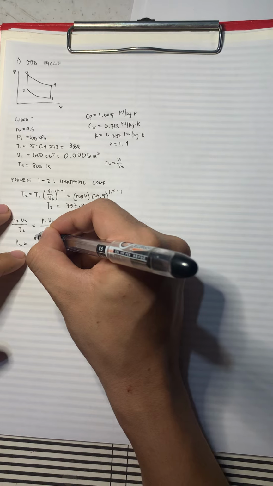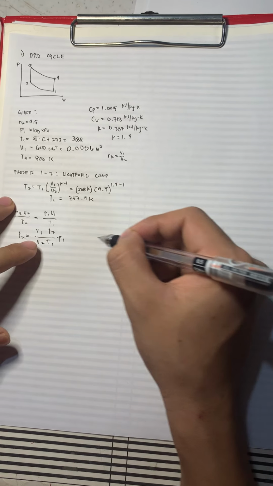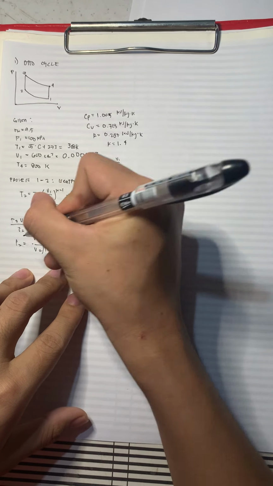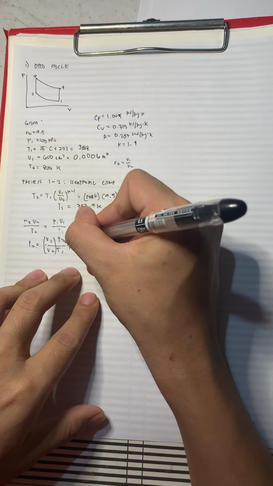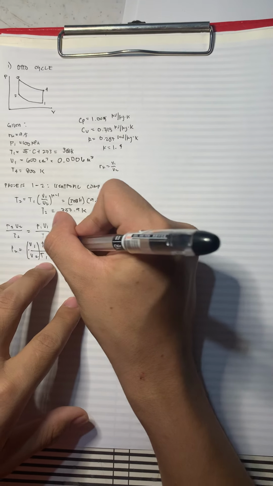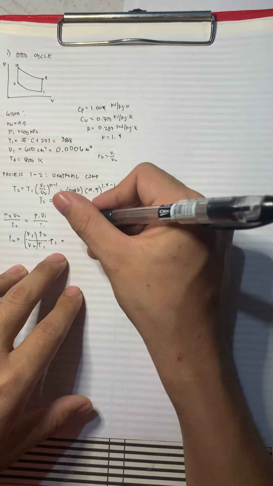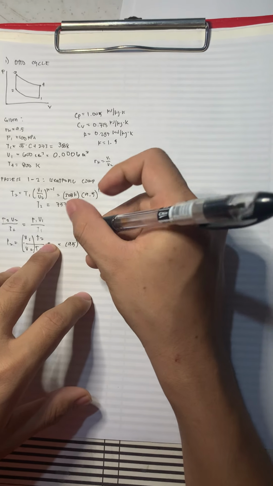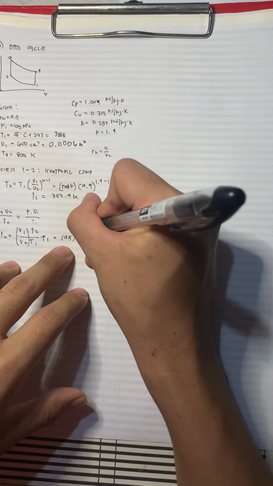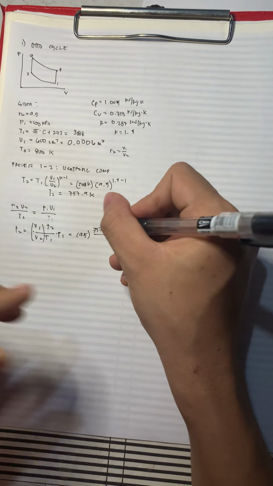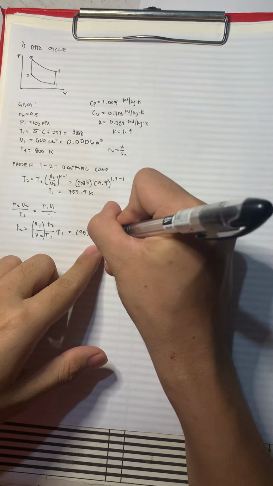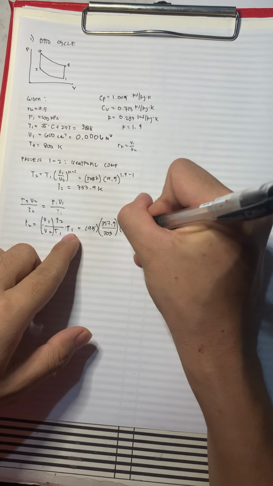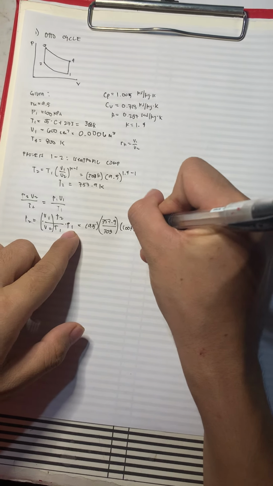We got T2, so 9.5, which is the compression ratio, times 757.9 Kelvin over T1, 308 Kelvin, times the pressure P1, 100 kPa.